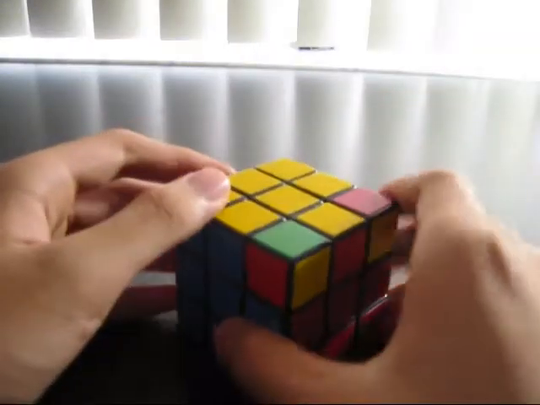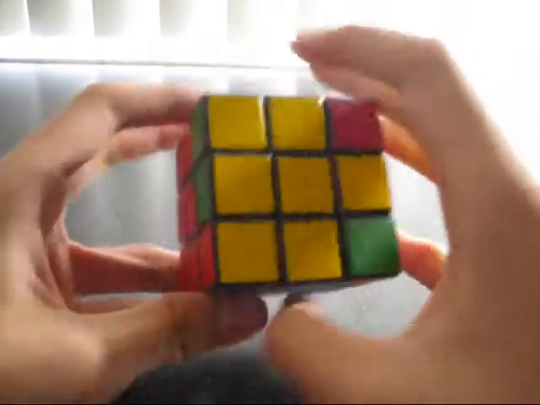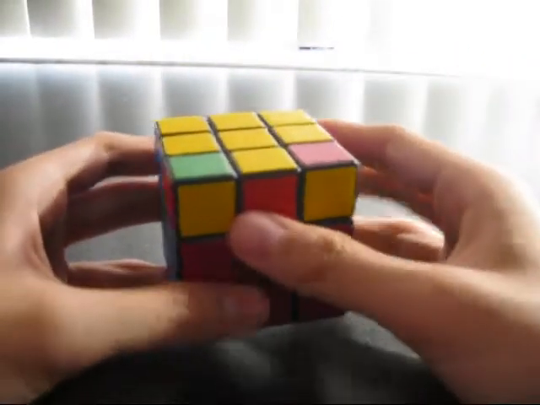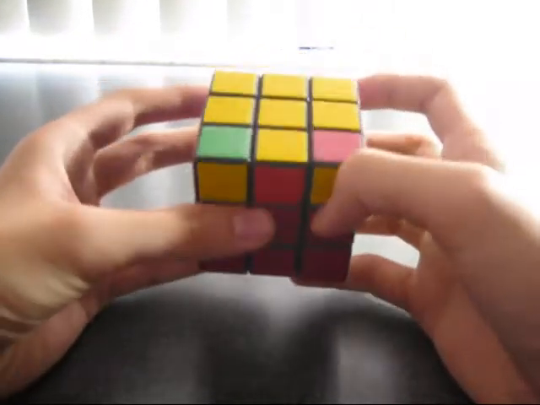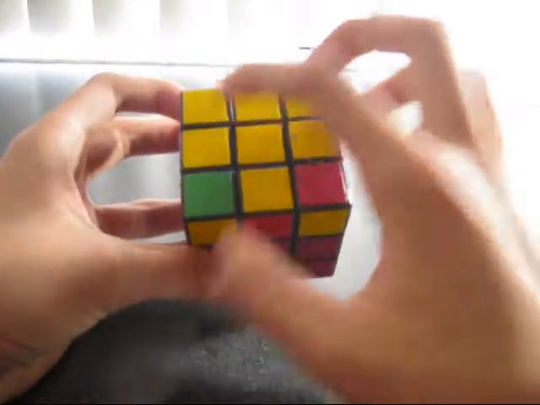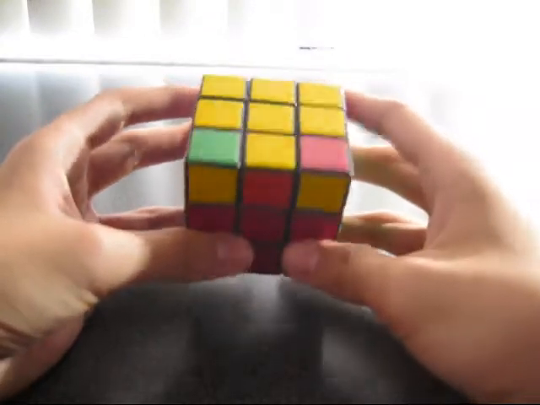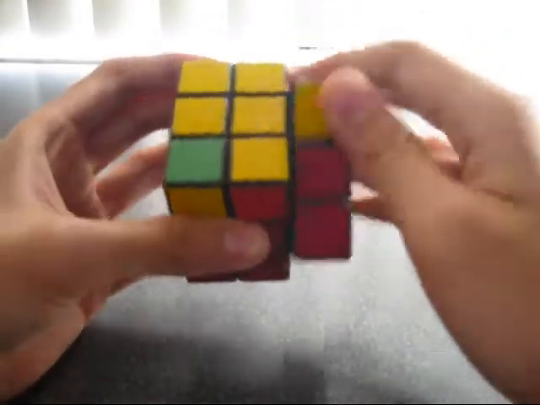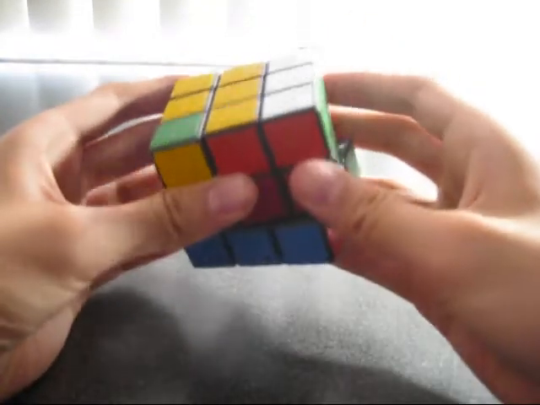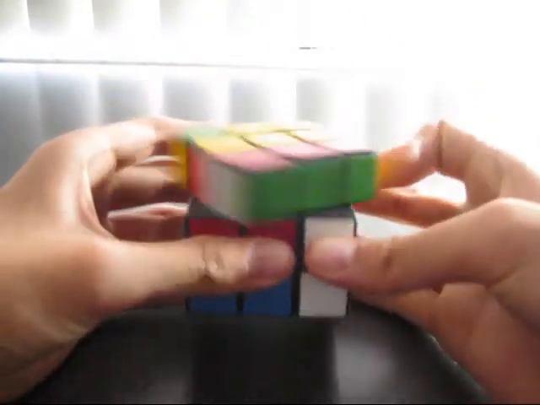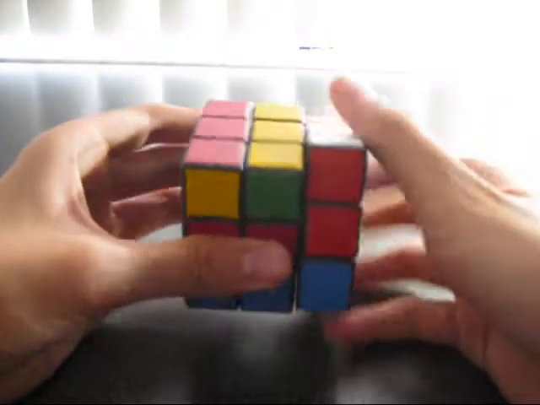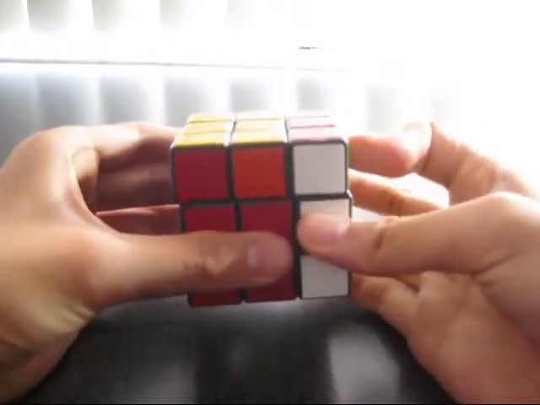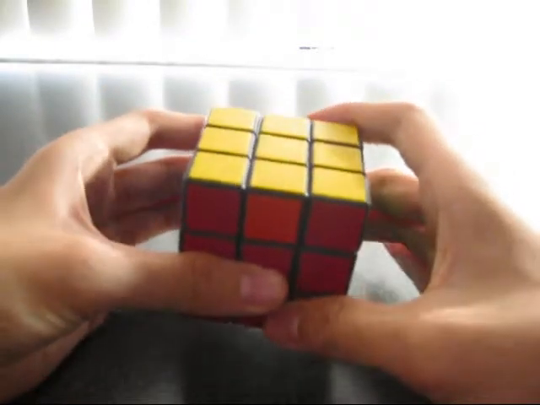Here we have our next case. 2 corners oriented correctly, and we see that we have headlights on one side. So hold the cube so that the headlights are facing you and the corners are oriented in the back, and do this algorithm. R2, D, R prime, U2, R, D prime, R prime, U2, R prime.